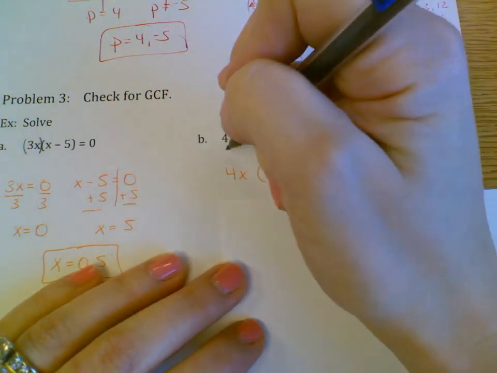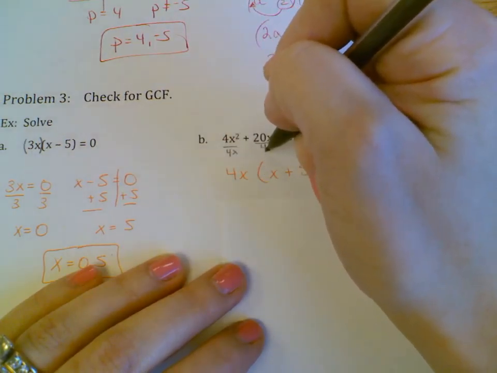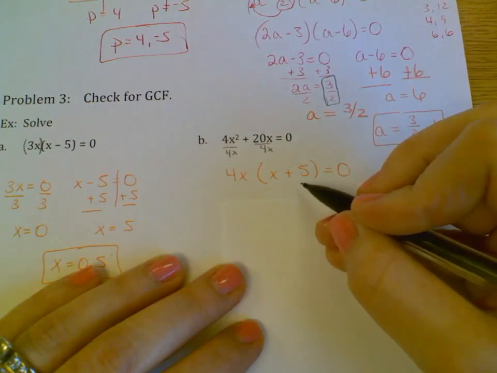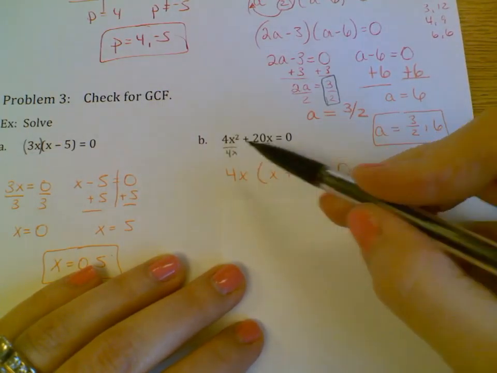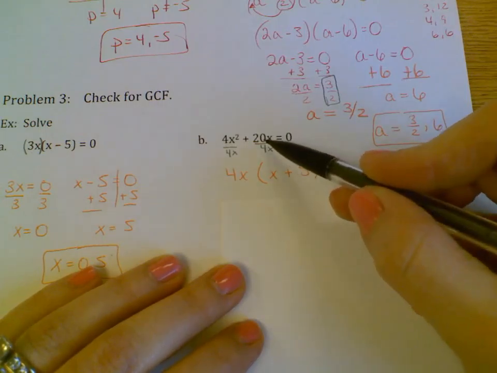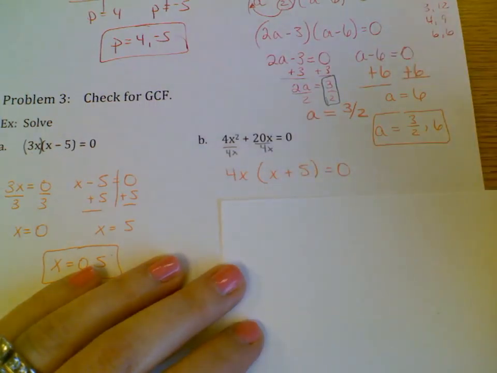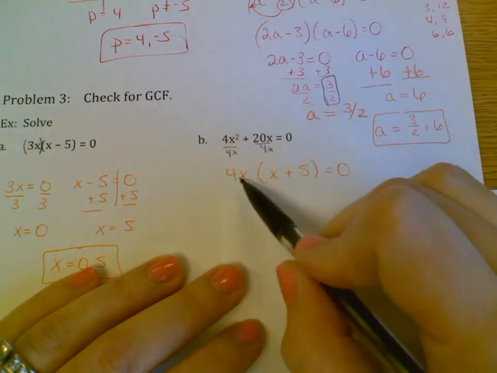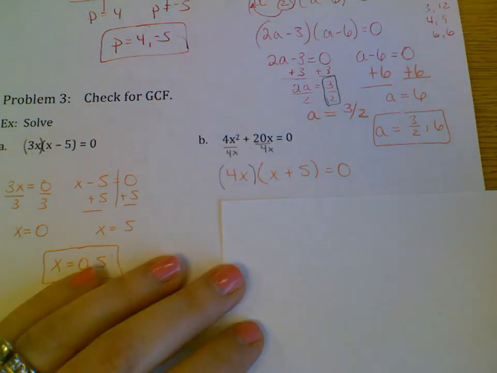So to find what's left over, I come back and I divide both of those by 4x to find what to put in my parentheses. So 4 divided by 4 is 1. X squared divided by x is just x to the first because I subtract those exponents. 20 divided by 4 is 5. My x's cancel because there's just 1 x on both of them. So now here are my 2 sets. Remember we just got done talking. This is like if you put parentheses around it, it still acts as a factor.